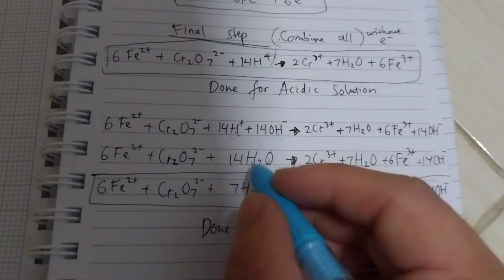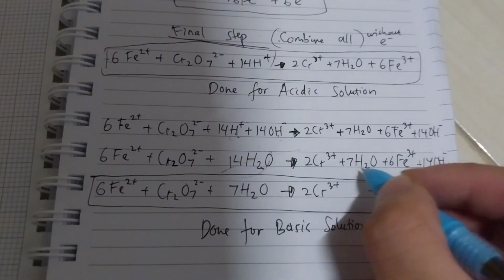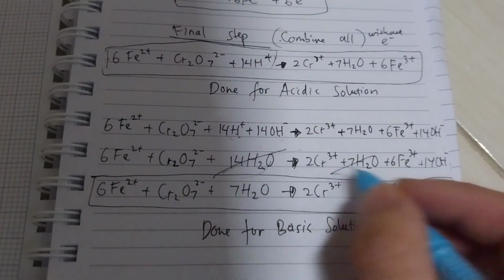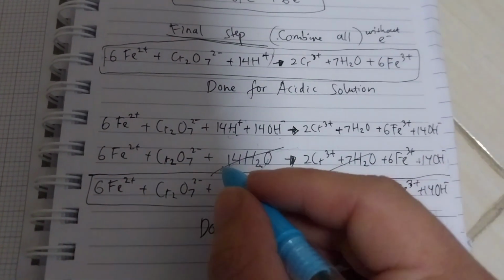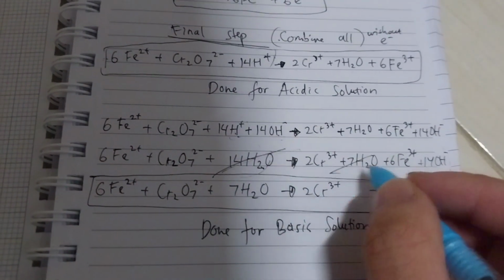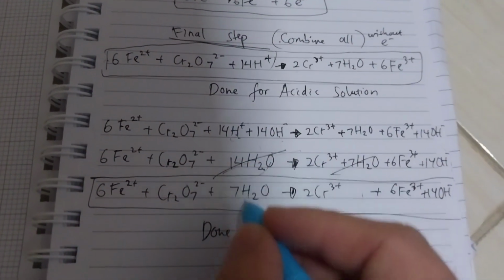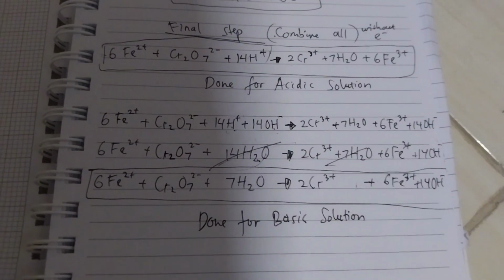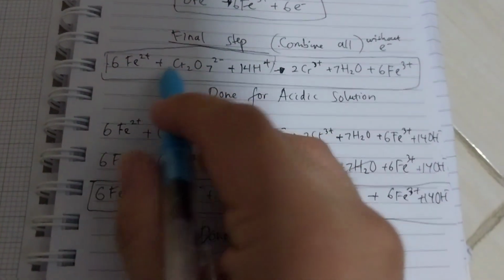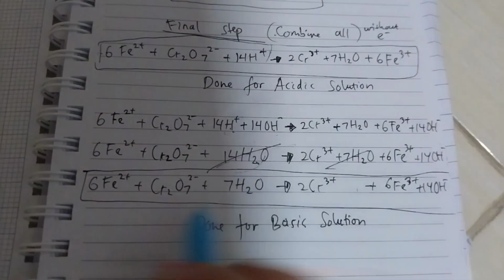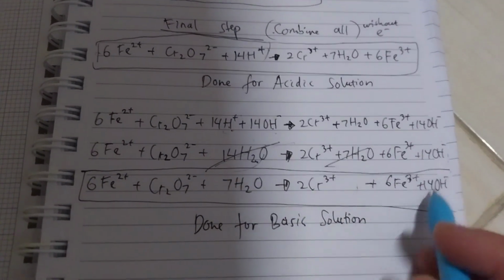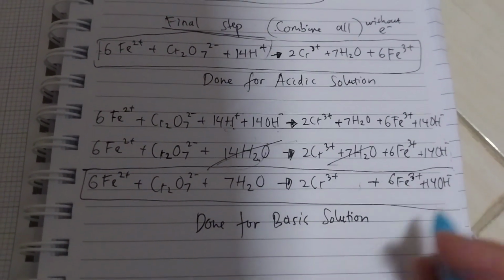You know, in maths, we know that we can simplify this. We subtract 7 from both, so it's gone. On the right side, it's gone. Here we have 7H2O, done. See the difference? In this one we have H+ because it's acidic. In here we don't have H+. We have OH-, which is the base. Done.